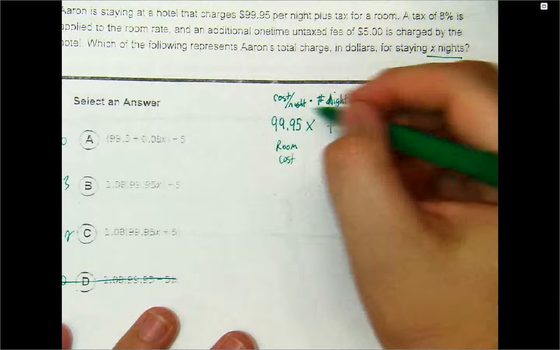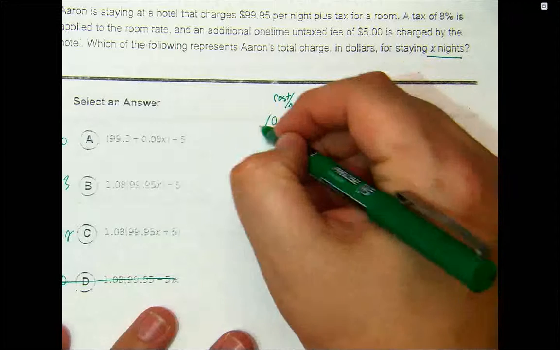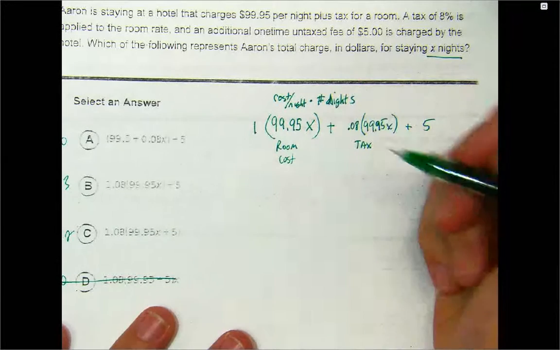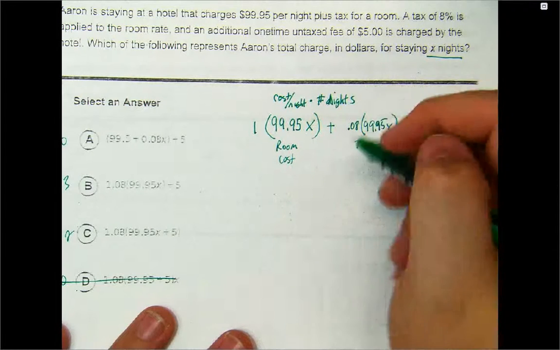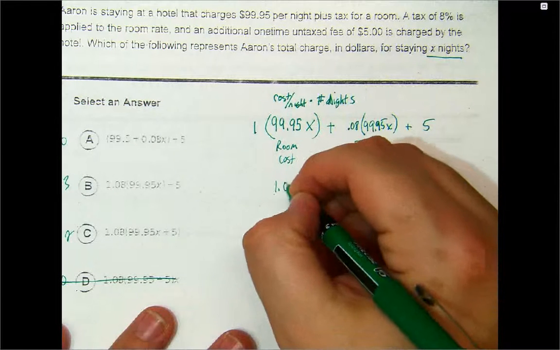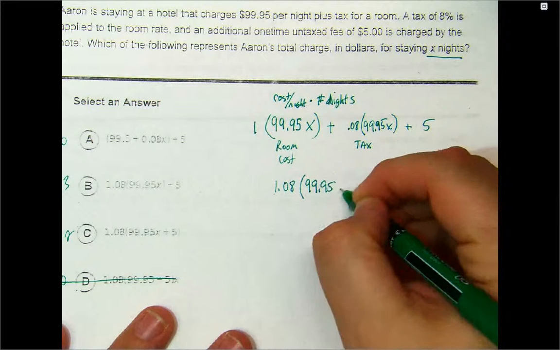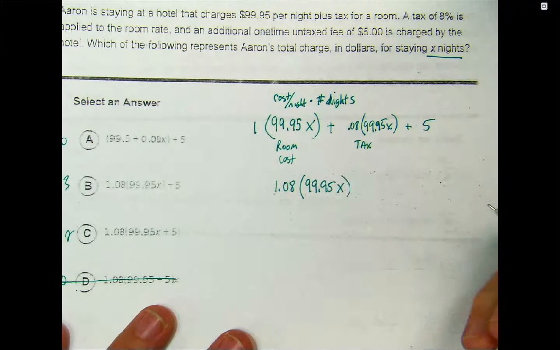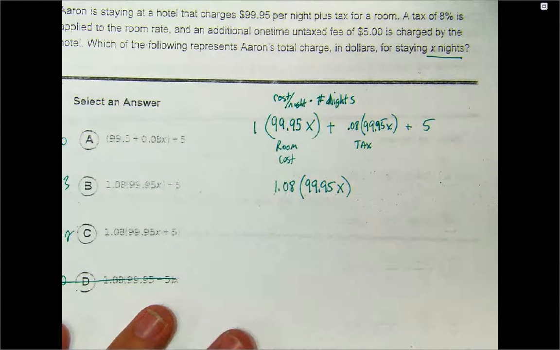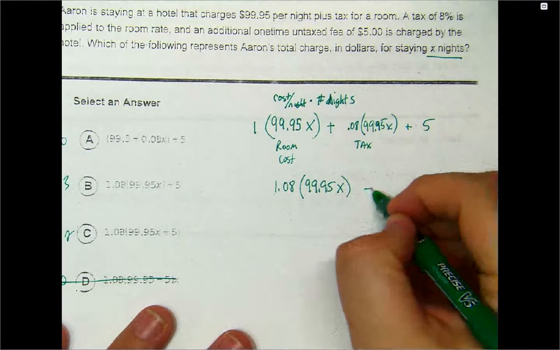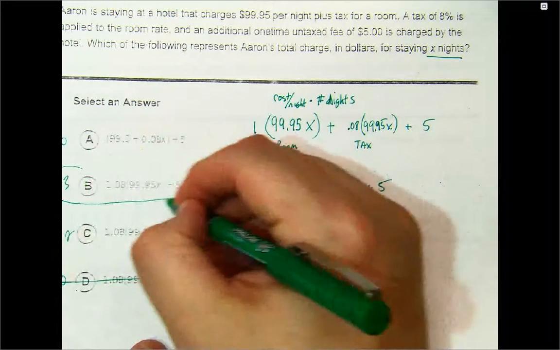I can add these two things together, because this is like saying that's one of those, and there's 0.08 of those. What's 1 plus 0.08? 1.08 times 99.95x, plus 5. So the correct answer is B.